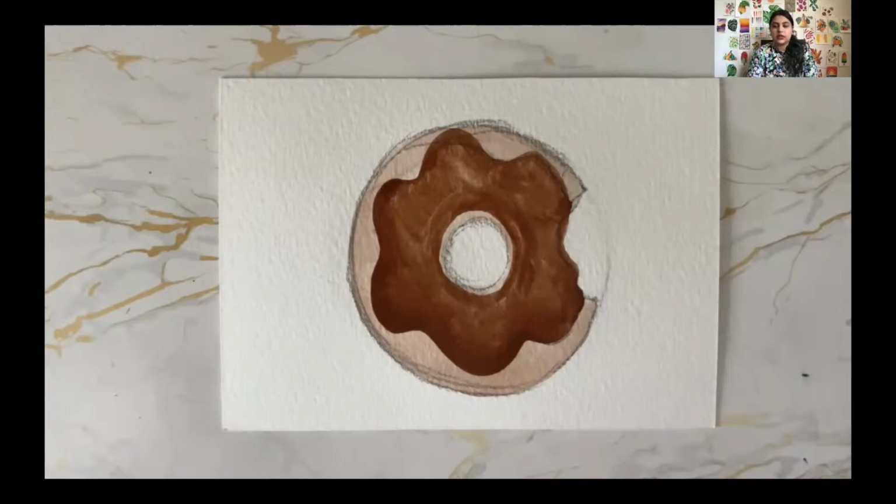Now coming to the painting part of it, you can see I did the outline part of the glaze, and coming to the inside part, I have not done the color all the way to the center. I've left a little bit of a gap. The reason I've left a little bit of gap is because it makes it look a little bit more realistic. It makes it look like there's a front and back part of the donut itself. So that is the inside part and the outside part, and then you have the glaze on top. It gives that sort of an effect, and that's why I've done it.